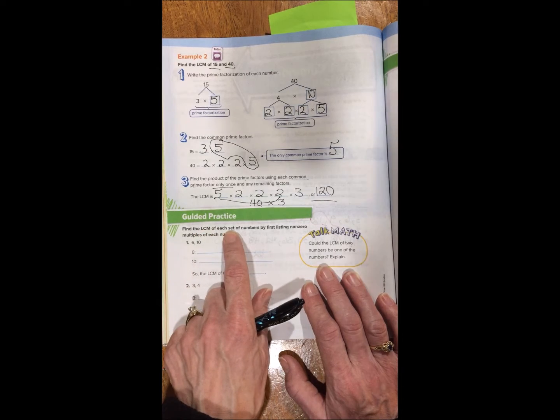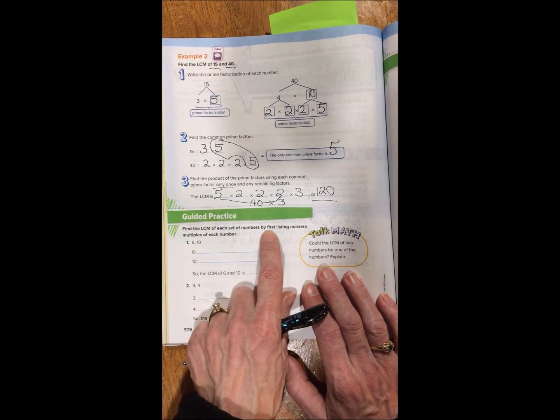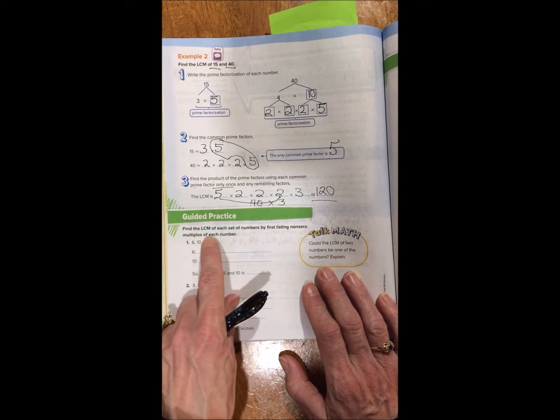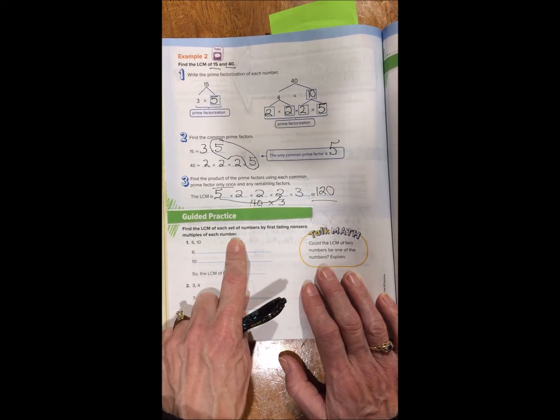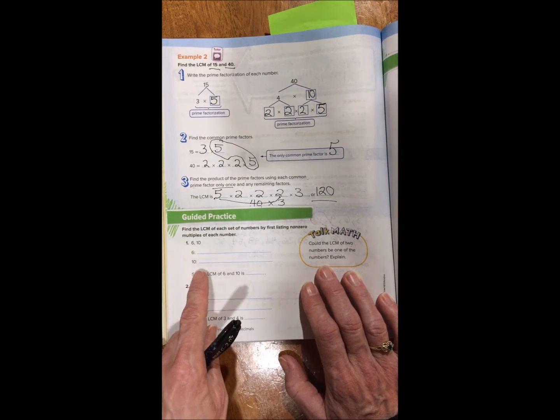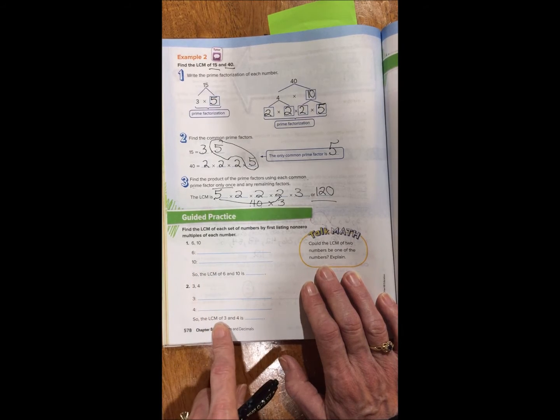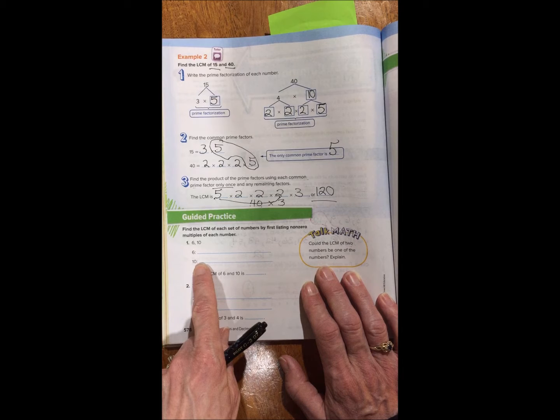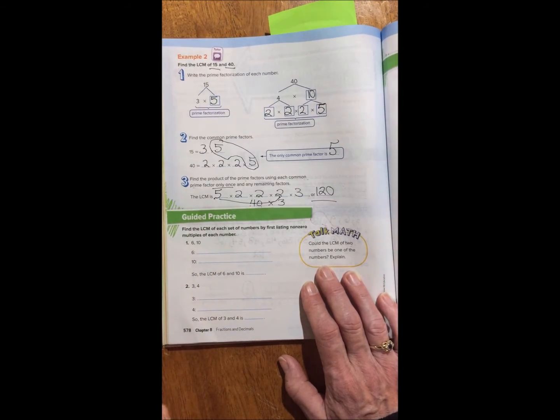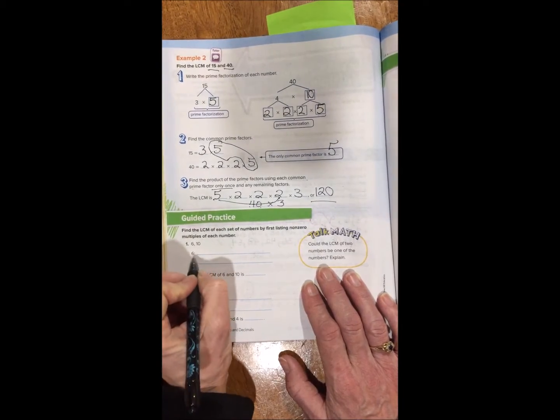Find the lowest common multiple for each set of numbers by first listing non-zero multiples of each number. So this, we're not doing the prime factor thing, we're doing the listing. Okay, I'll do one of these and then move on to the other page. Or will I? Well, no. Okay, I'll do this one. It should be quick. Okay, I'm going to list these.